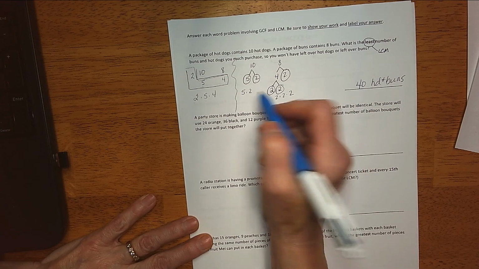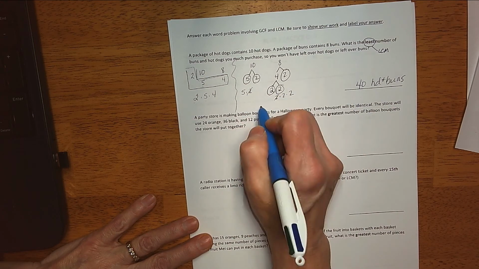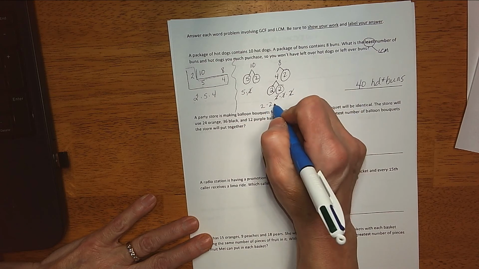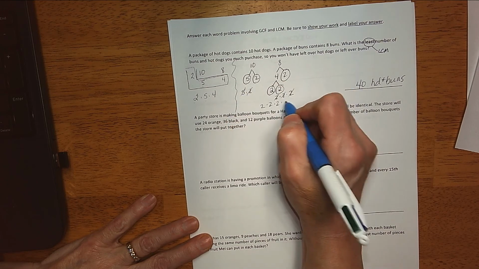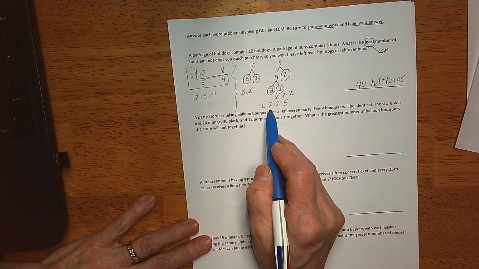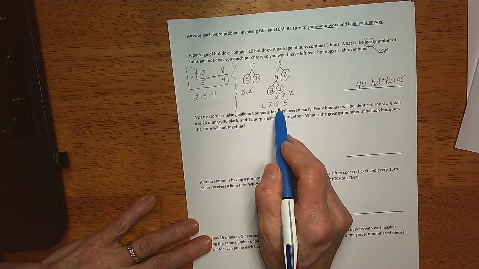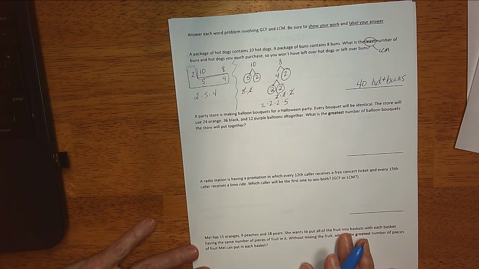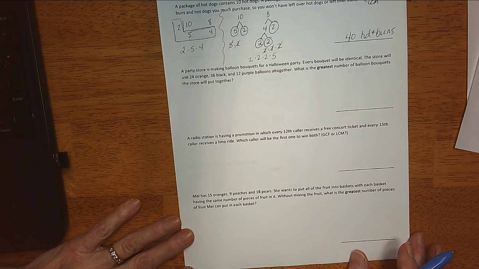And so 2 occurs once, 2 occurs twice, 2 occurs 3 times, and 5. And so 2 times 2 is 4, times 2 is 8, and then 8 times 5 is 40. And so we get our 40 hot dog buns and hot dogs.